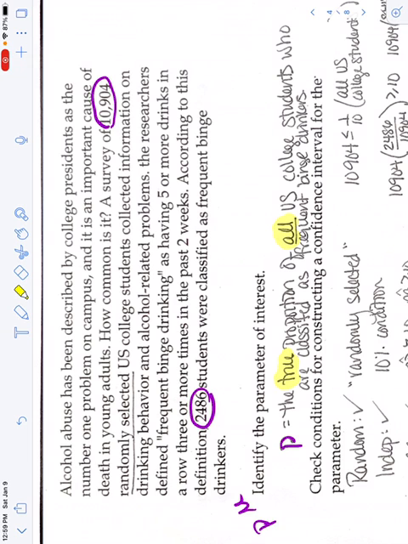I have some students who get confused here for P, and they write me a sentence for N, capital N. Well, capital N would say it's just all the college students in the United States. That's not what we're doing. We are specifically talking about the proportion of all of those college students who are classified as binge drinkers.